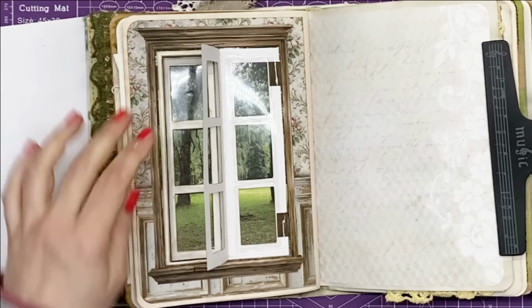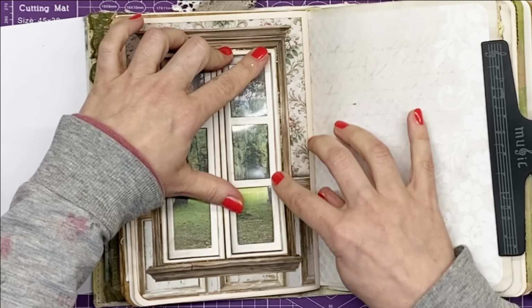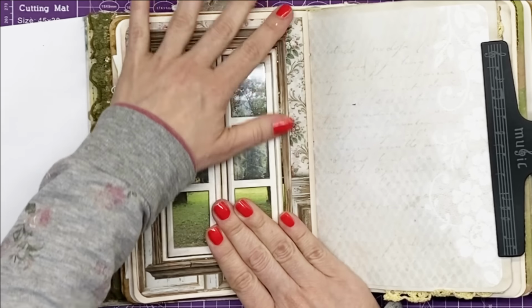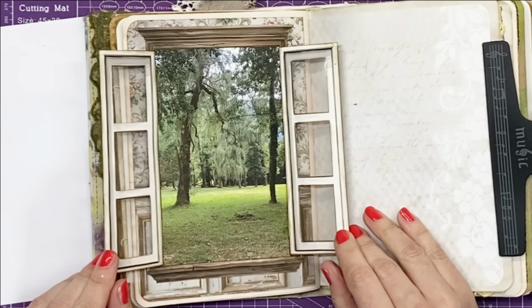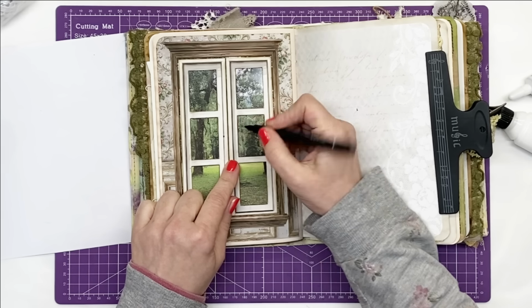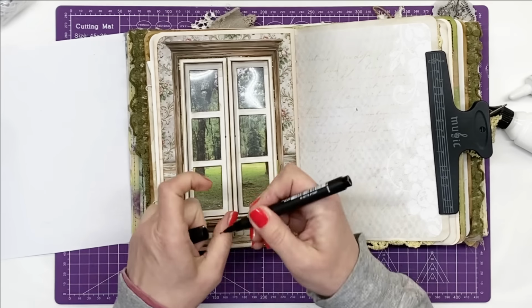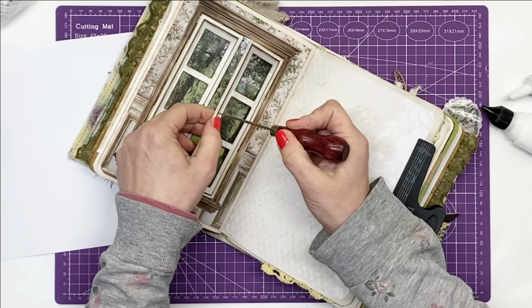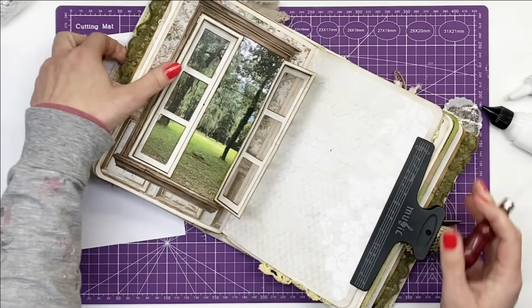It will hold better. Now I have a view to the outside world. Punch a hole here and here. I mean, I don't have to. I could just draw the handles, but I think it would look better.